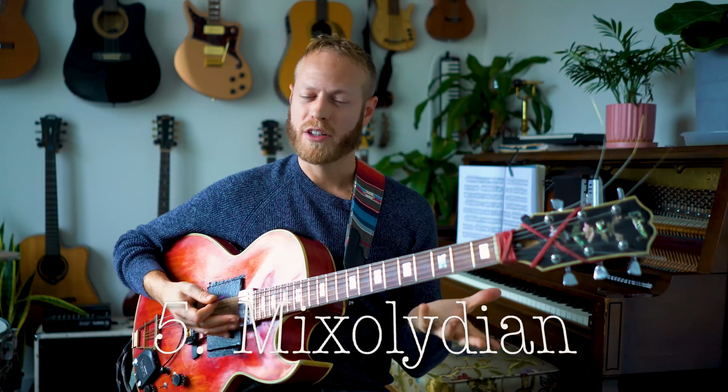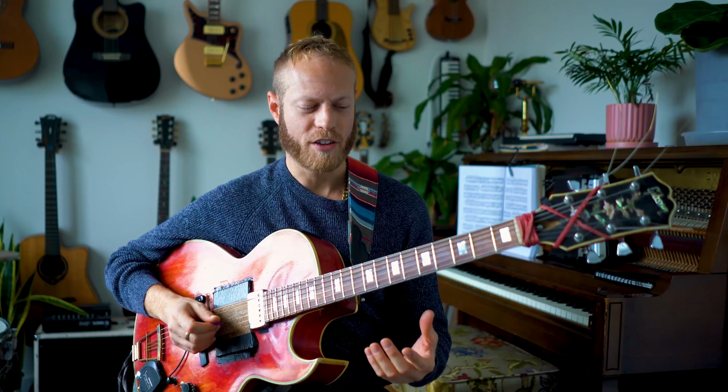5, Mixolydian. So this one we talk about a lot because basically the Mixolydian is the dominant. It's the 5 chord, right? So whenever we have a dominant chord, for example, C7, we'll play a Mixolydian. Again, it's not the only color we can play on that chord, but it's definitely a solid one, right?